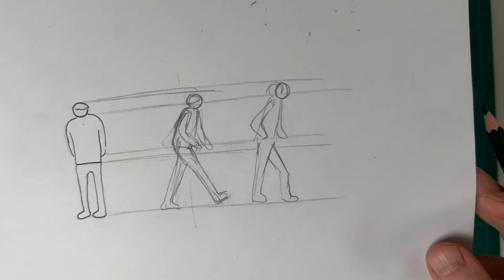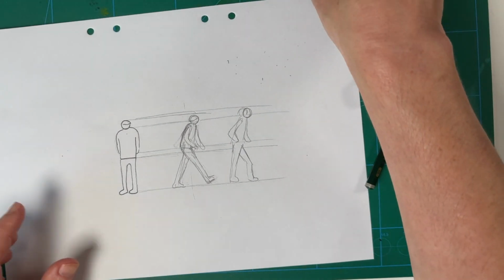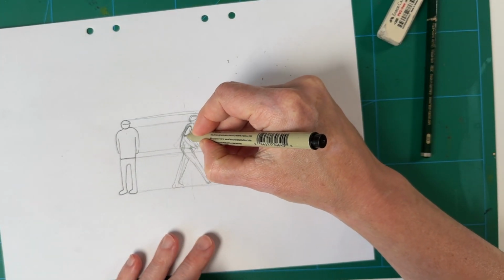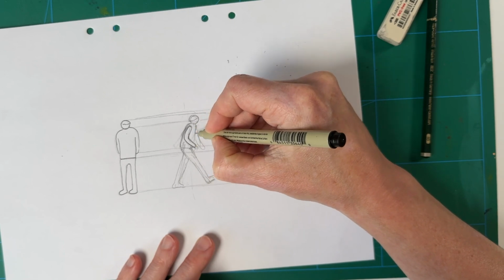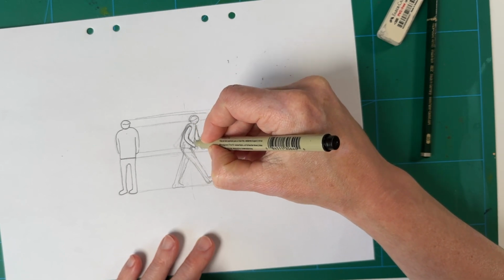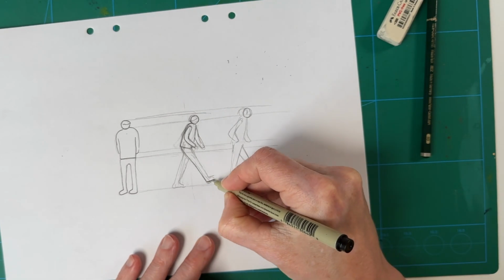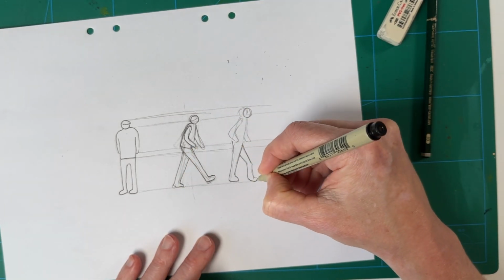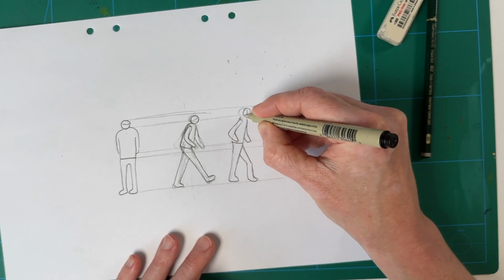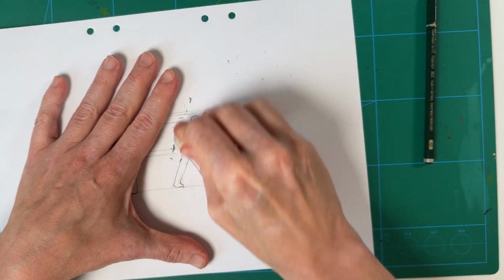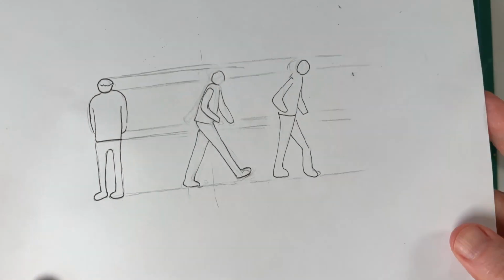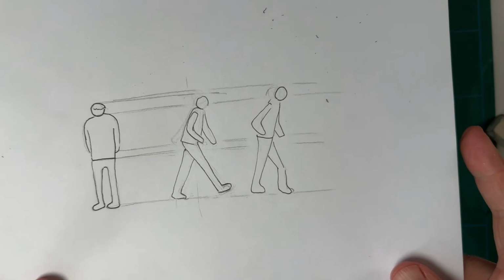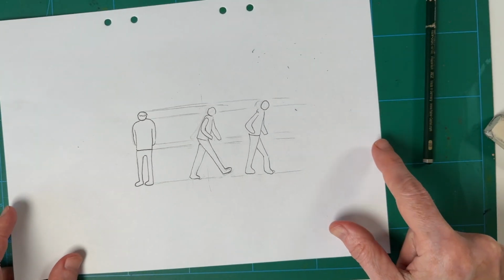And to make it simpler, I fill it out with a black pen, so I can use the eraser. Something like this. And there are different ways we can do it.